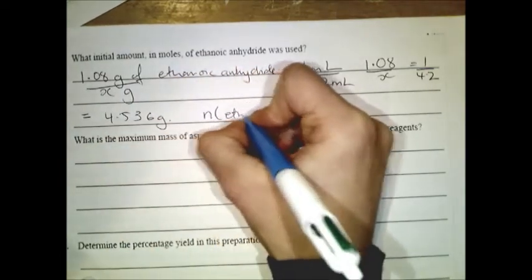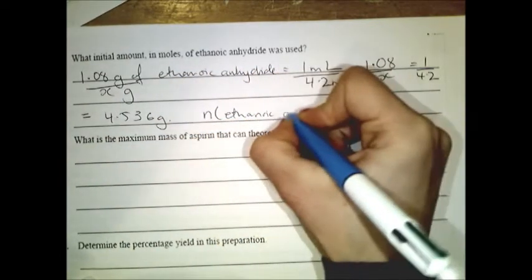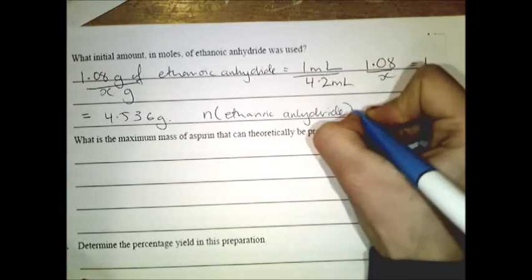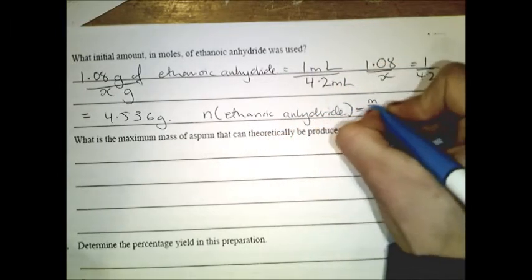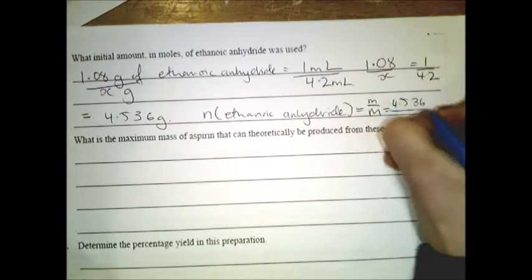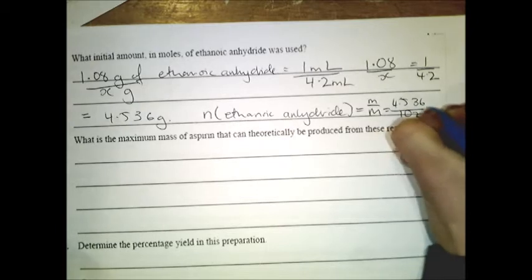and that should equal 4.536 grams. Now the moles of ethanoic anhydride equals mass over molar mass, 4.536 over 102 equals 0.0445 mole. Okay.